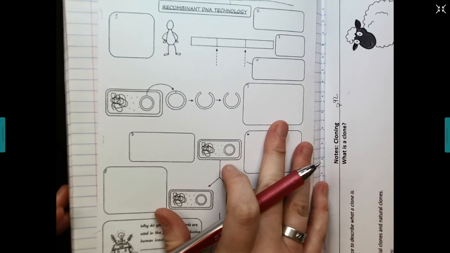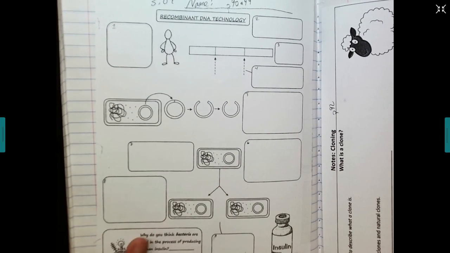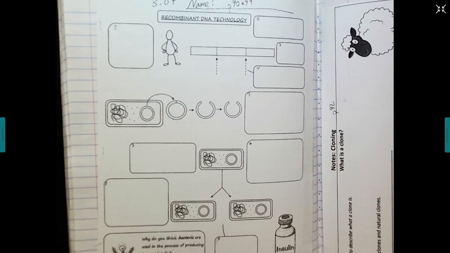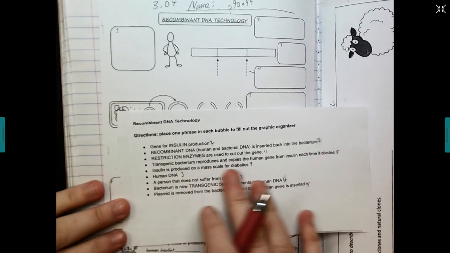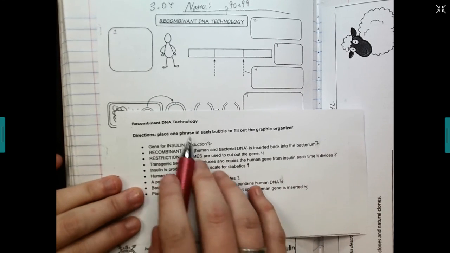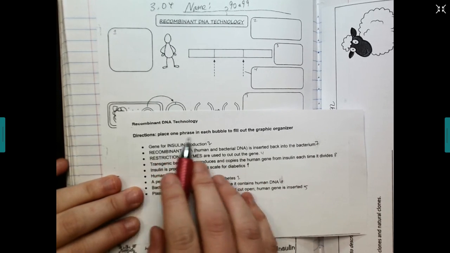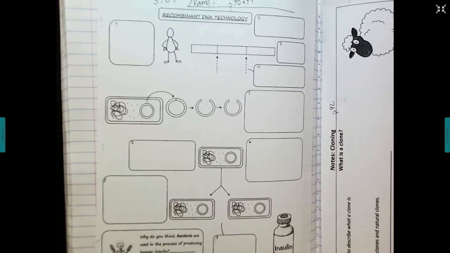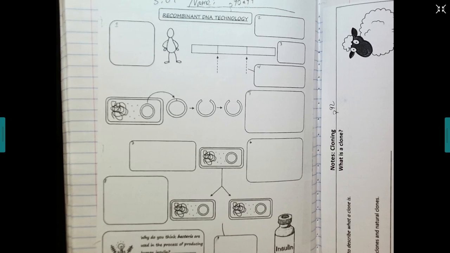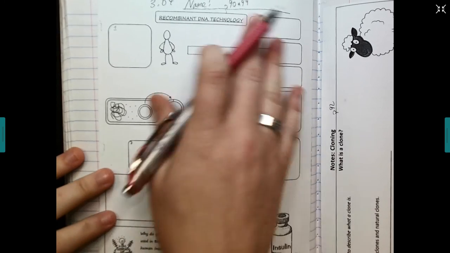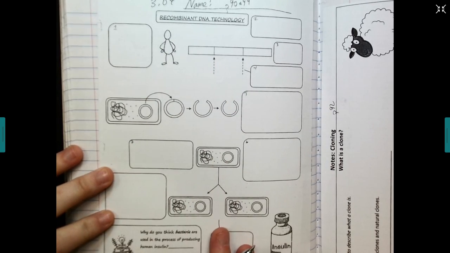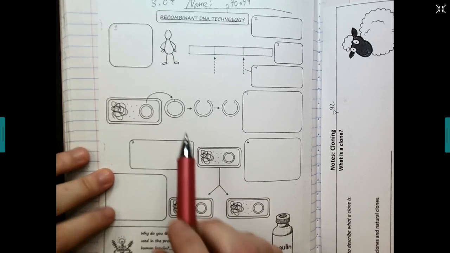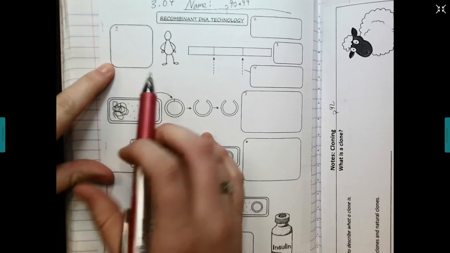So these are our notes. I believe this is packet page 99, and then you should have packet page 90, which I've cut out here, and I'm going to use these phrases to fill out this graphic organizer. So I'm just going to set this aside so I can see it. I only need to glue this page right here into my notebook. So let's start up here, top left.